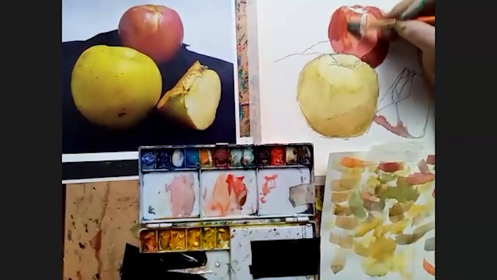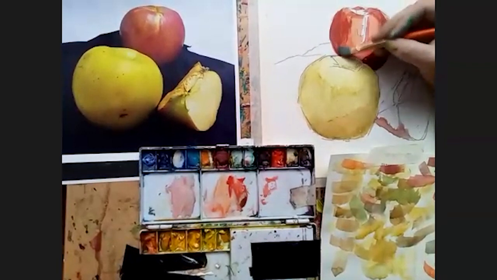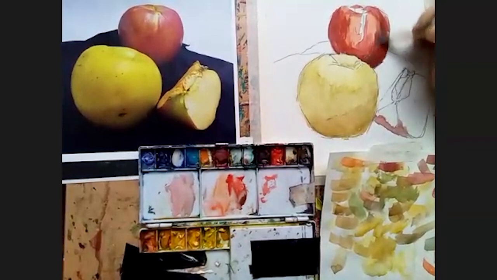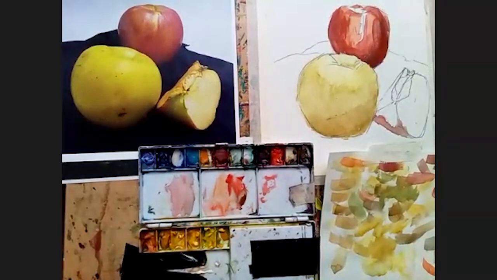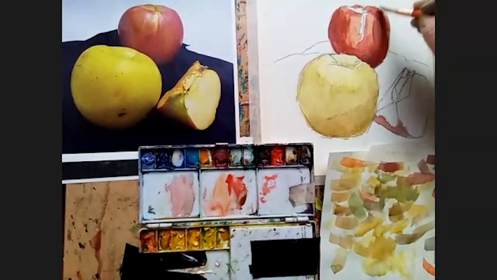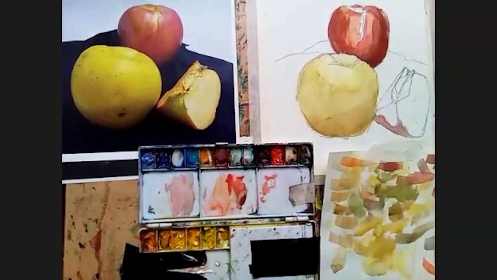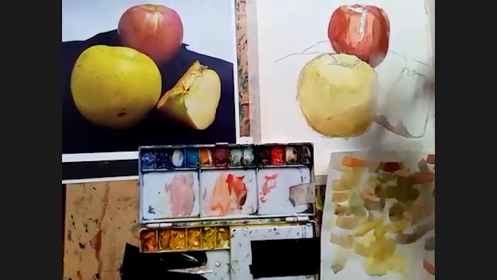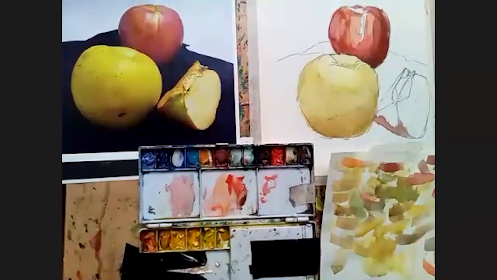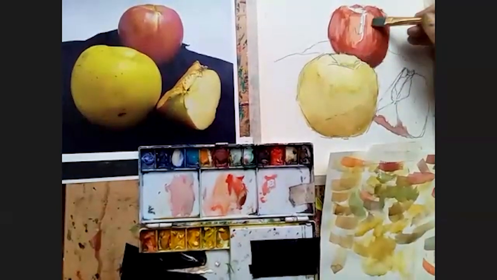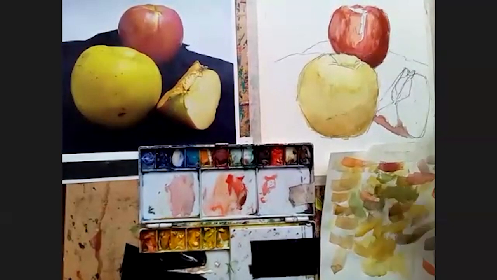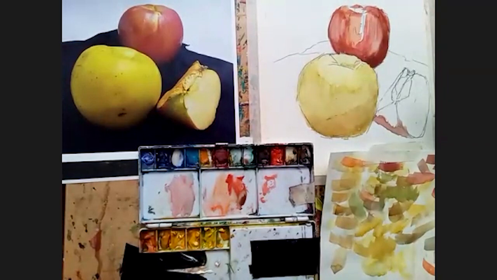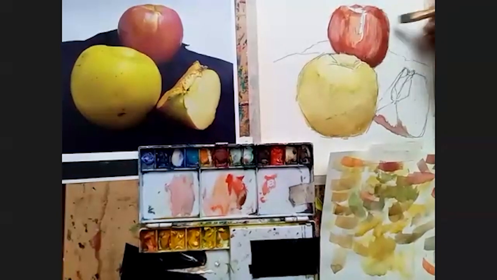So I'm darkening. Didn't go too dark. Sometimes if you feel like you've gone too dark, you can put water on your brush and then pull off with your blankie here, as you can see me doing.